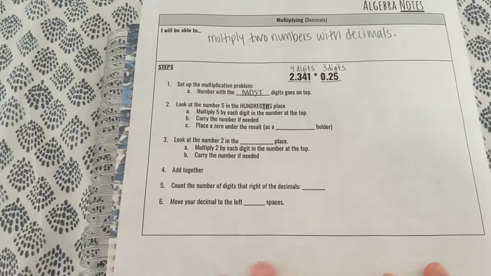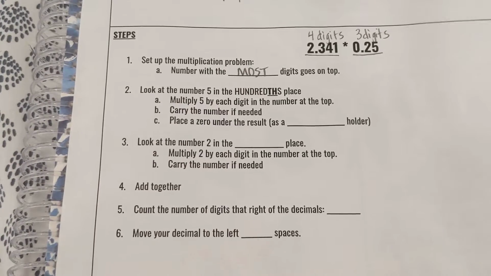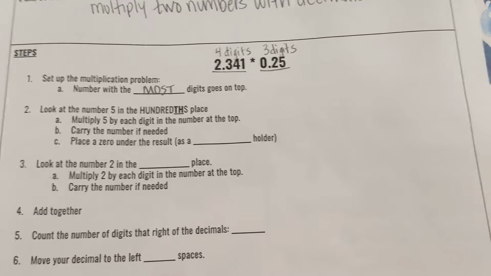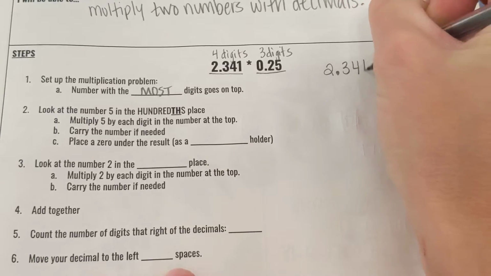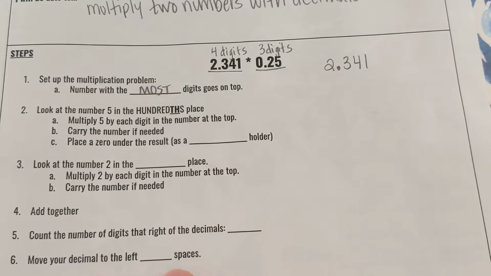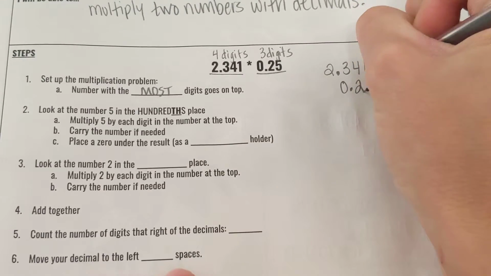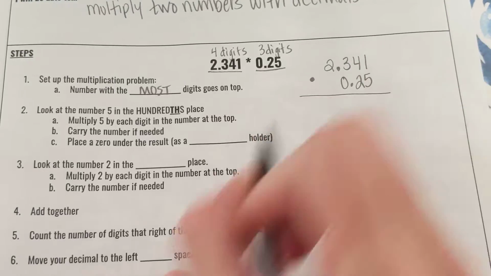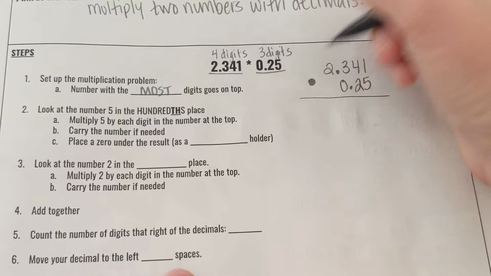Label that. Okay, so I'm going to write 2 and 341 thousandths first, and then underneath that I'm going to write 0 and 25 hundredths second, and I'm multiplying these two numbers together. This is a multiplication symbol. I'll make it a little bit bigger.